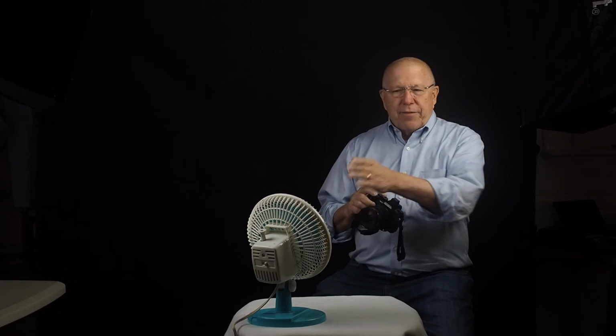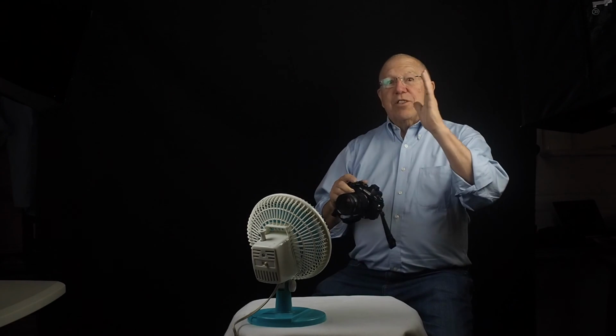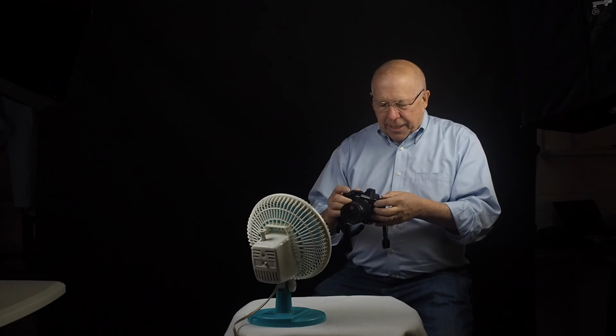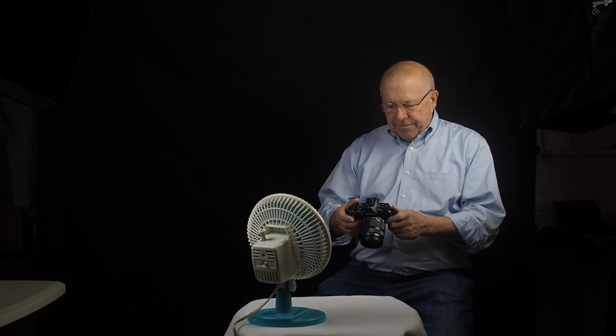Now we're going to take a look at what shutter speed affects. I've got a fan running. You can hear it, I'm sure. Hopefully you can still hear me. And I've got my EM1, and again I've got it set to manual. And I have my shutter speed set at 1/30th of a second. That's not really a slow shutter speed. It's slow, but it's not the slowest.